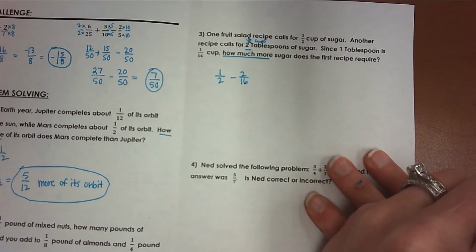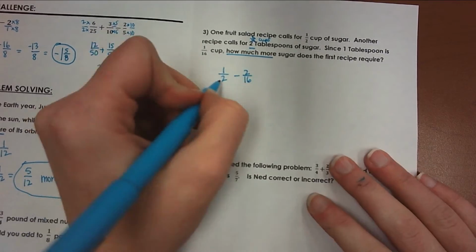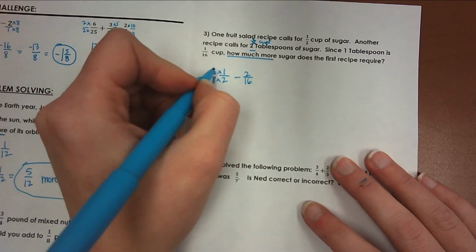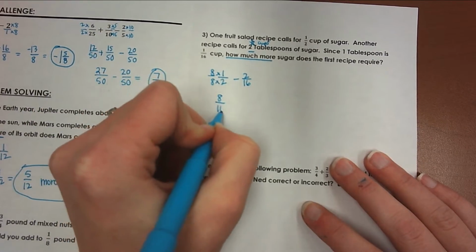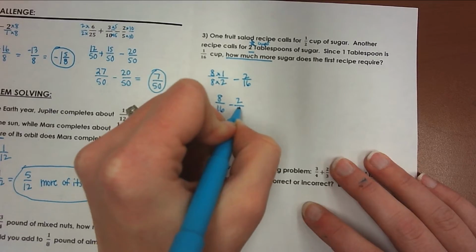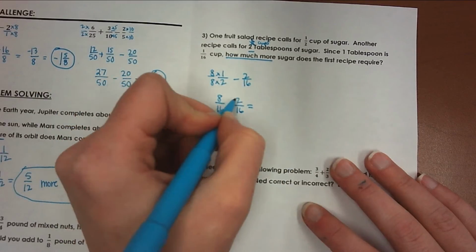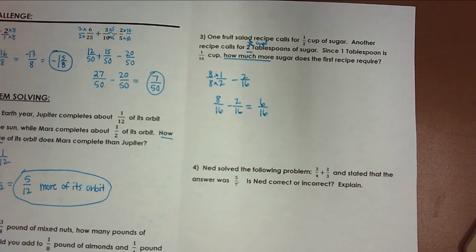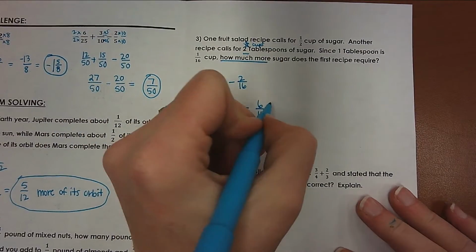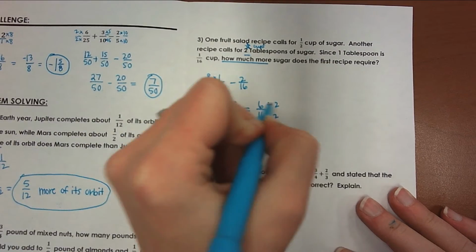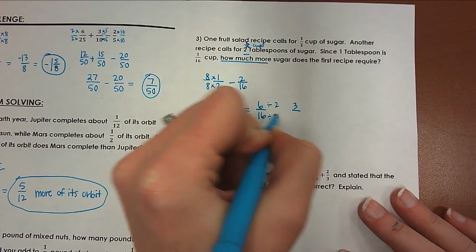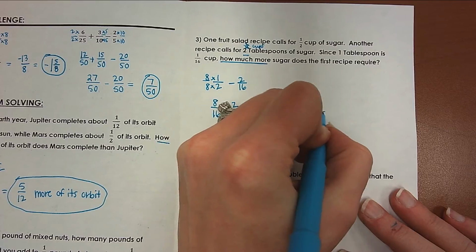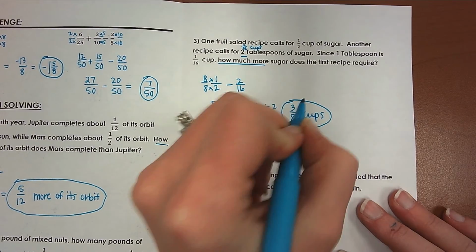I want to make a common denominator, so I'm just going to go the easy route here and make 2 into 16. So I'm going to multiply top and bottom here by 8. So 8 times 1 is 8. 8 times 2 is 16, and I've got 8/16 minus 2/16. And 8 minus 2 is 6. Keep my denominator. 6/16 can be reduced because they're both even. 2 goes into both of them. So I'm going to divide top and bottom by 2, and 6 divided by 2 is 3. 16 divided by 2 is 8. And so the first recipe calls for 3/8 cups more sugar than the second.